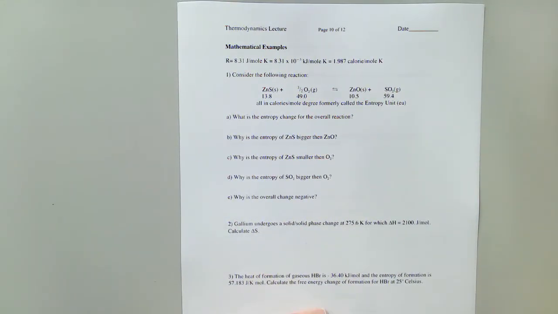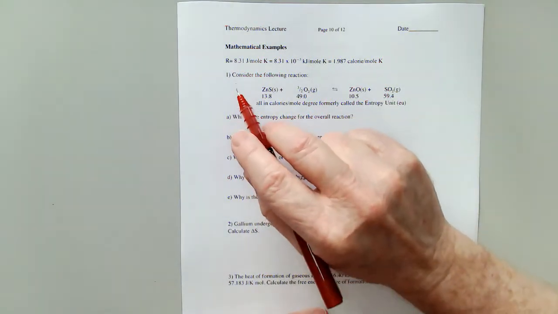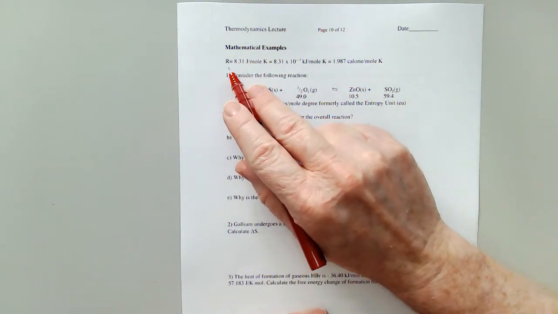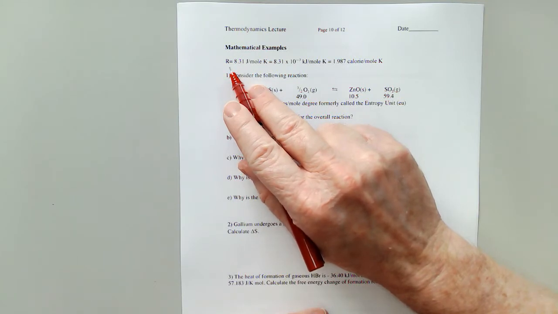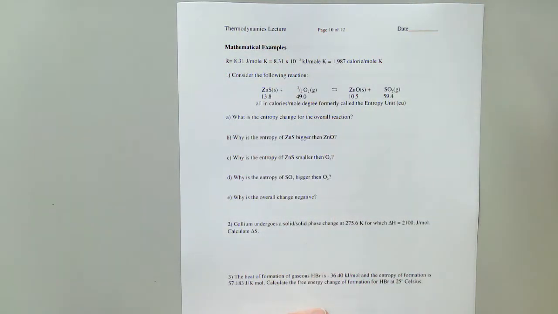Now, in the AP exam, Chem Olympiad, whatever test you might be taking, it is common practice for you to be provided the value of R. So I wouldn't worry about going out and memorizing that. That's just not necessary.